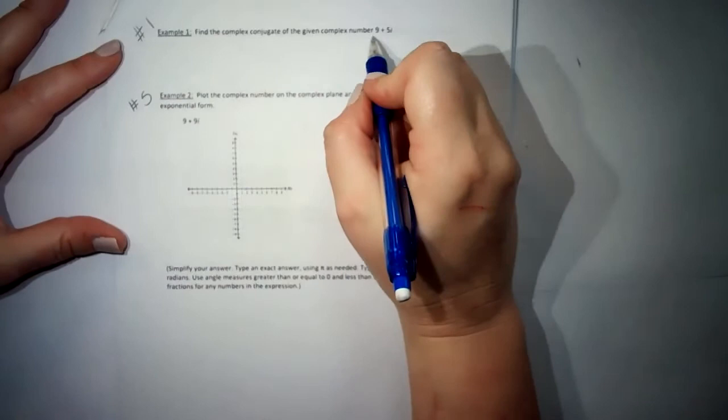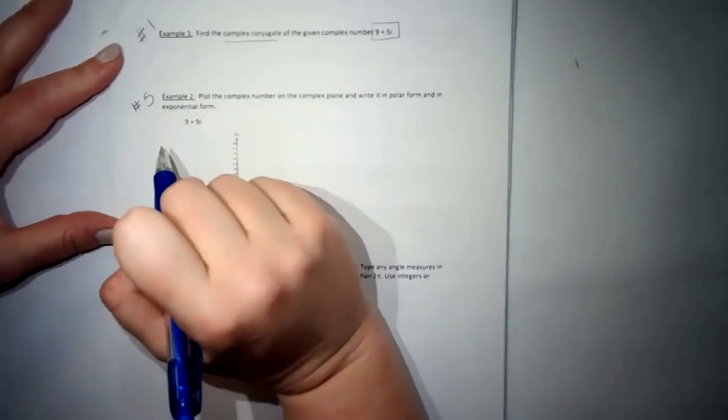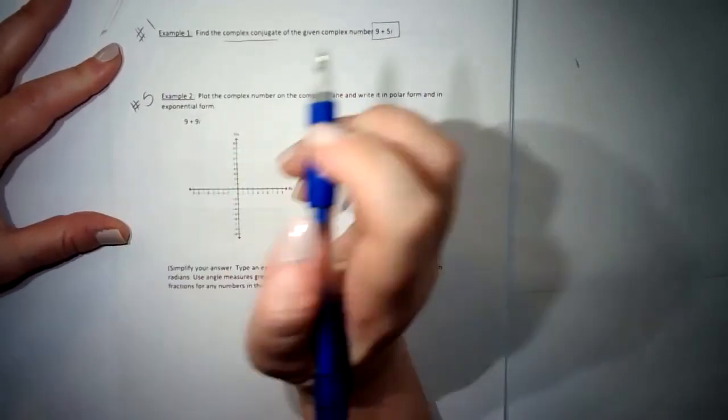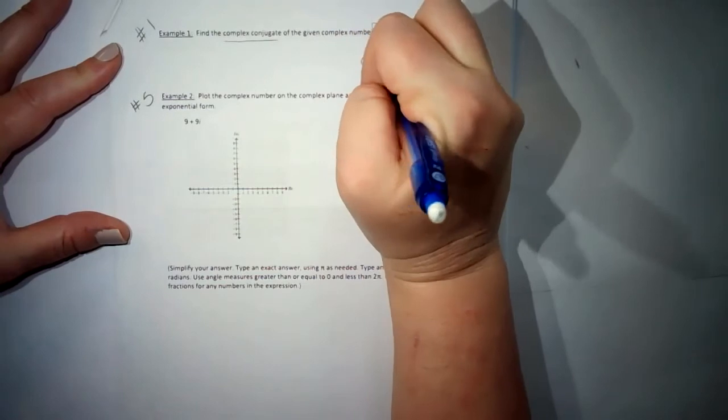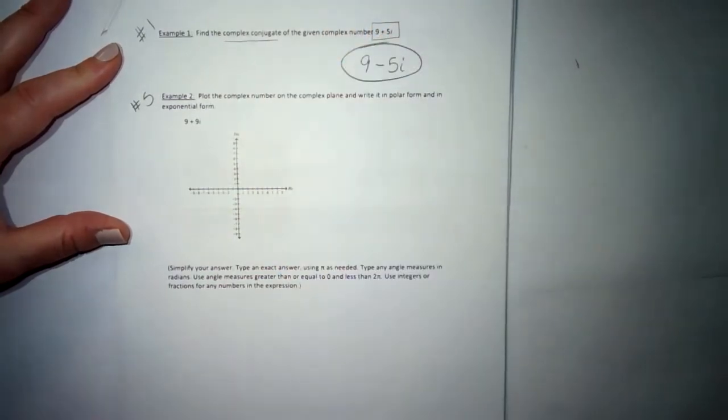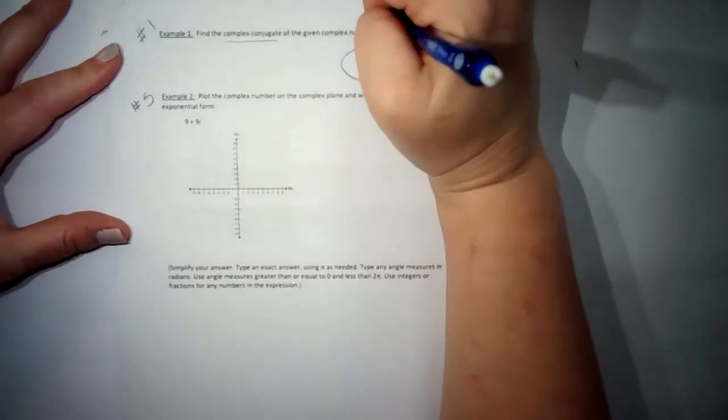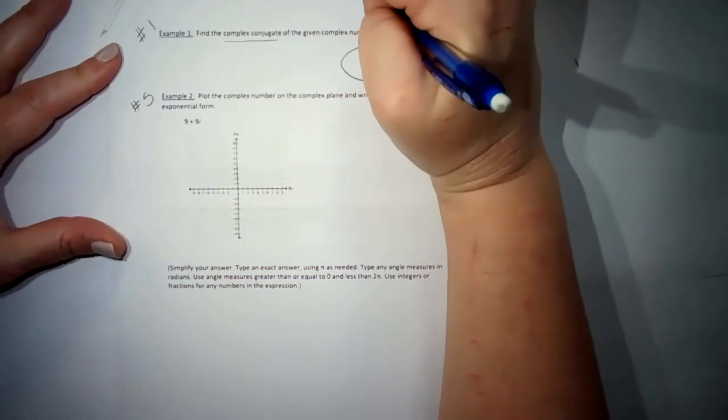Okay, so number 1 is good old algebra. So if this is your complex number, 9 plus 5i, anybody remember how to find the complex conjugate? 9 minus 5i. So what did you change? The sign of the imaginary only.